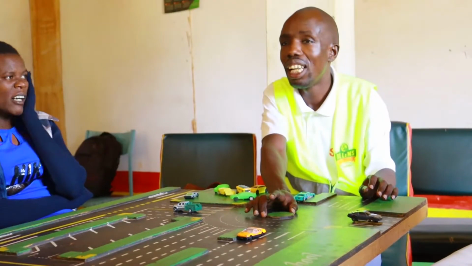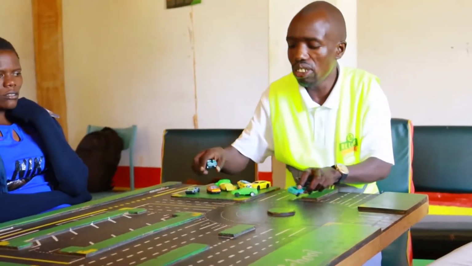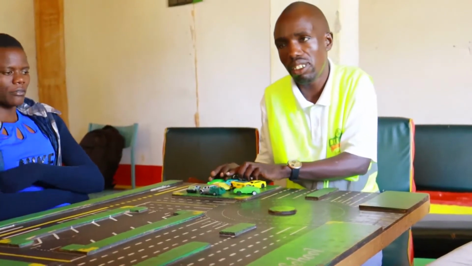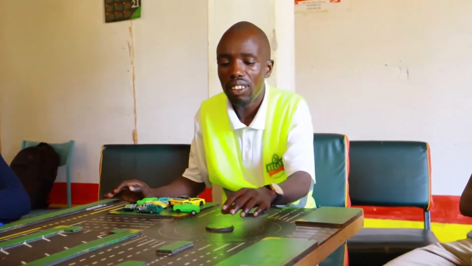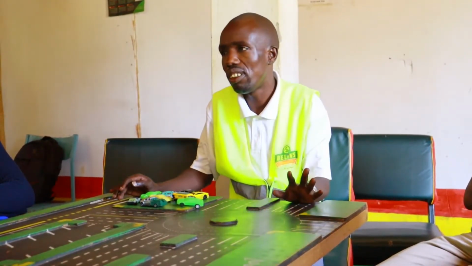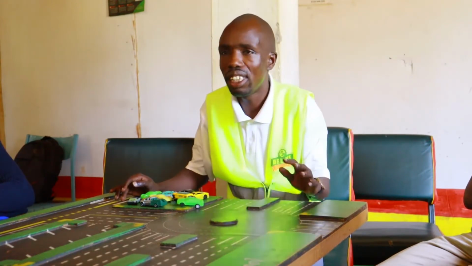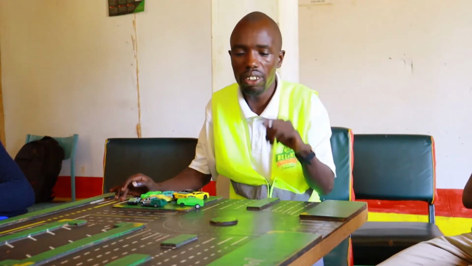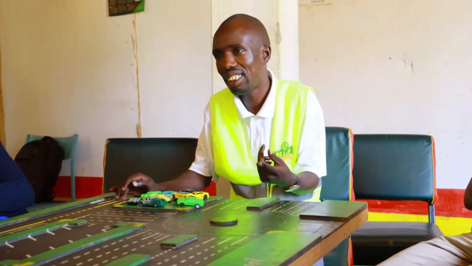Then number two, it also determines the size of the roundabout. The larger the no man's land, the larger the roundabout. The smaller the no man's land, the smaller the roundabout. And therefore, we have three types of roundabout according to their sizes.